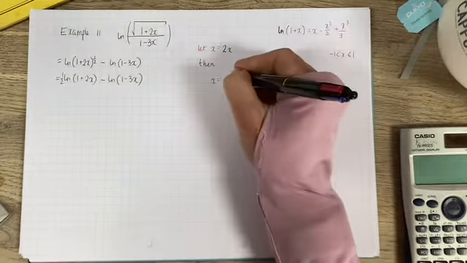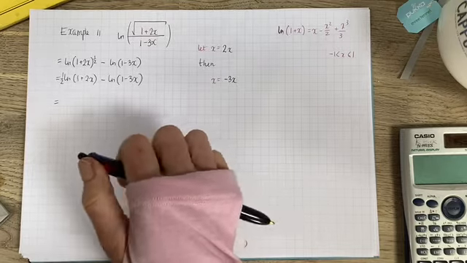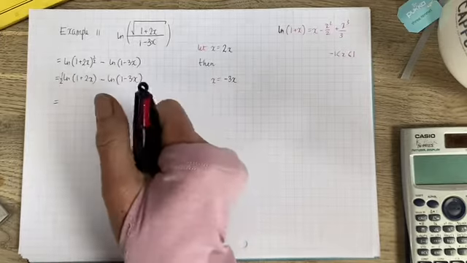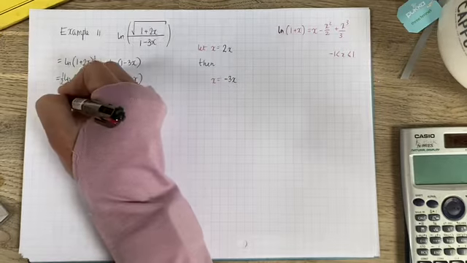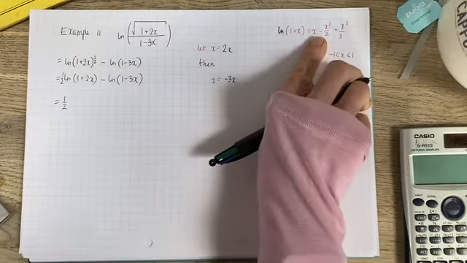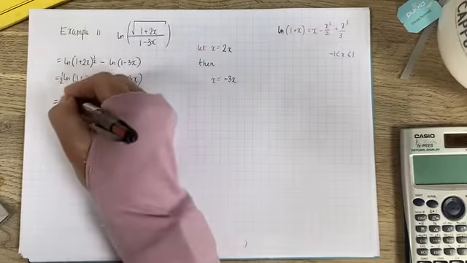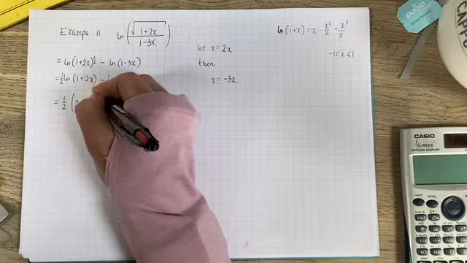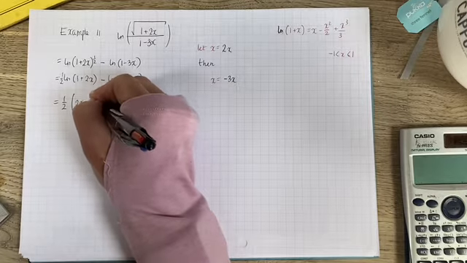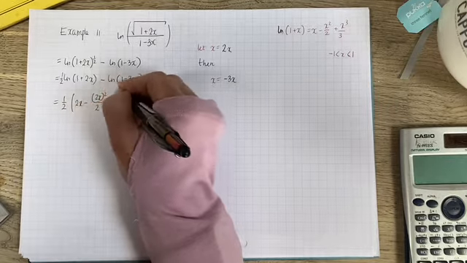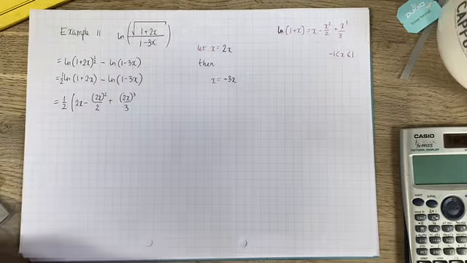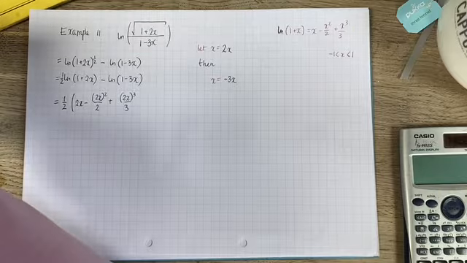Here, if we're working with x equal to 2x, we're going to obtain a half times 2x, minus 2x squared over 2, plus 2x cubed over 3. Let me just check how many terms we've been asked to do.